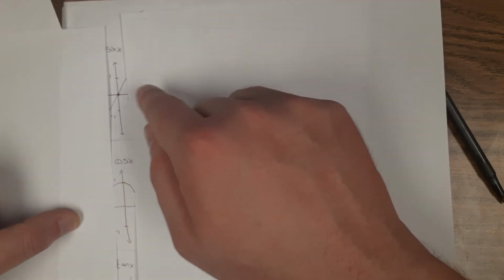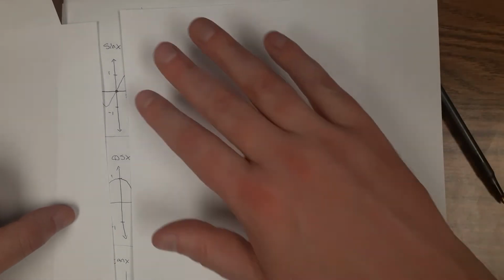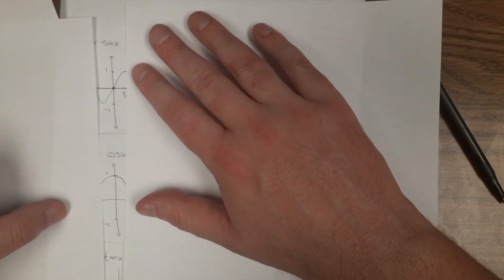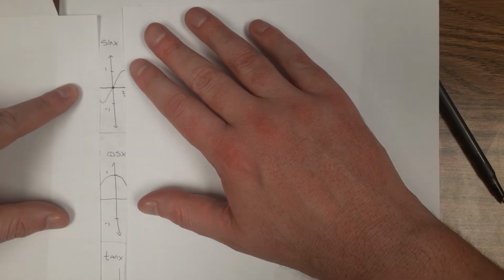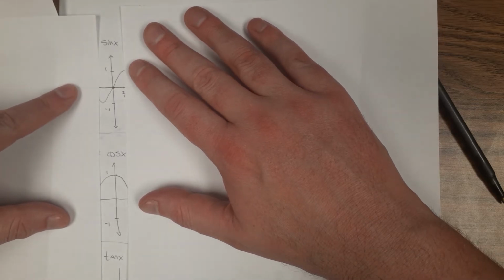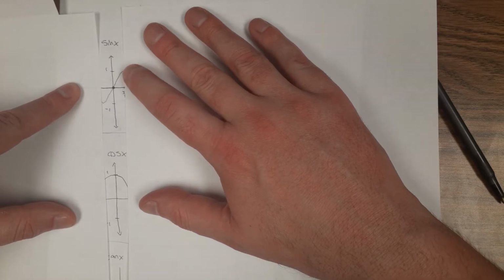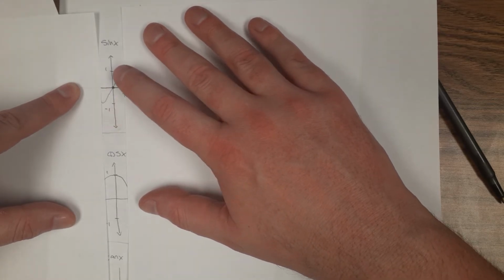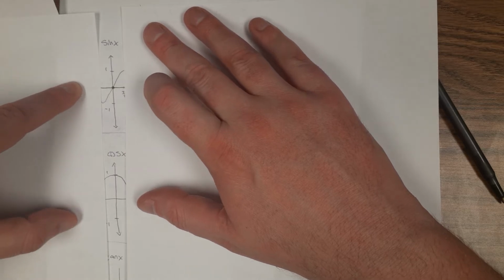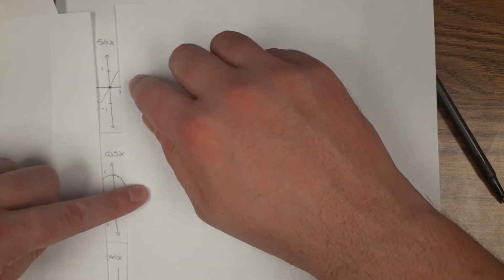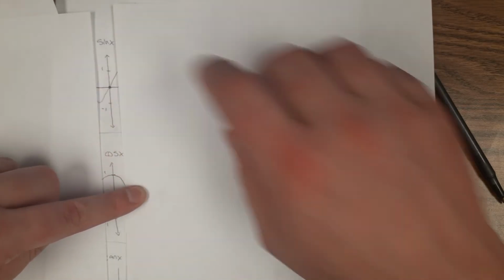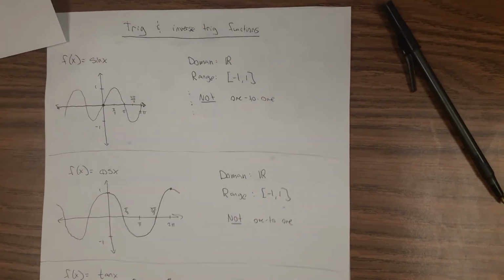I cut off the other places where a horizontal line would cross the graph. Sorry, the paper's moving around, but I want to take just the part of the graph from about here to about here, and flip it, the mirror image along the line y equals x.